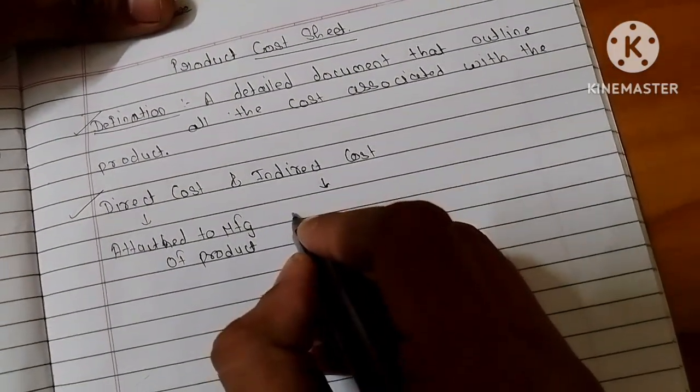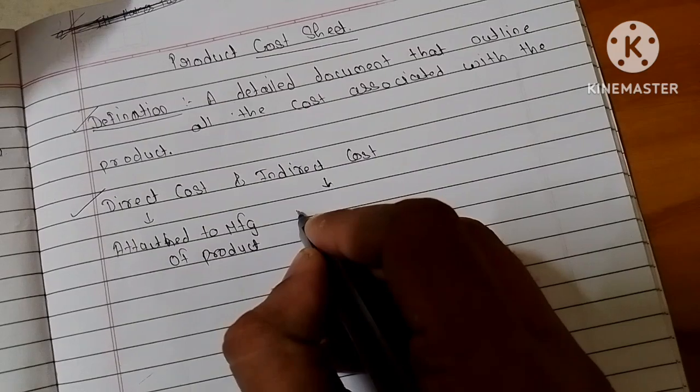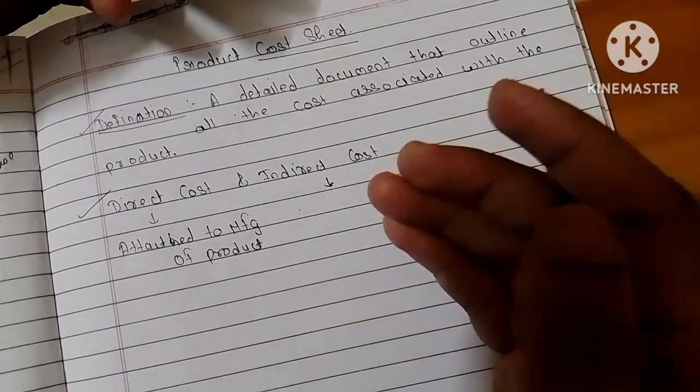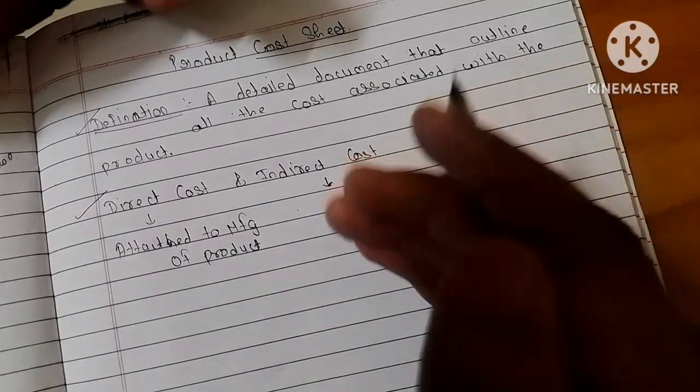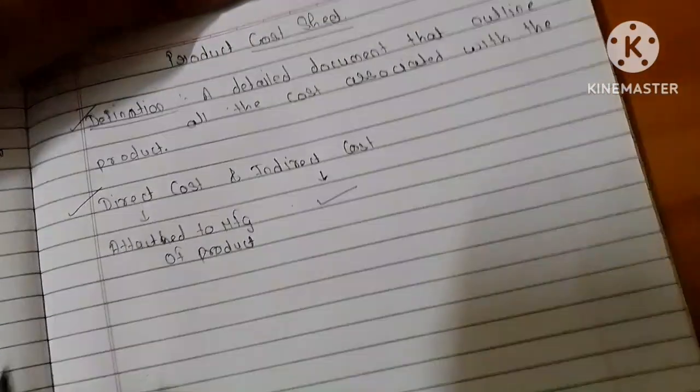So what is indirect cost? Indirect cost is nothing but not connected with the manufacturing of the product, but indirectly helps in the production of the product. So that is the other thing.